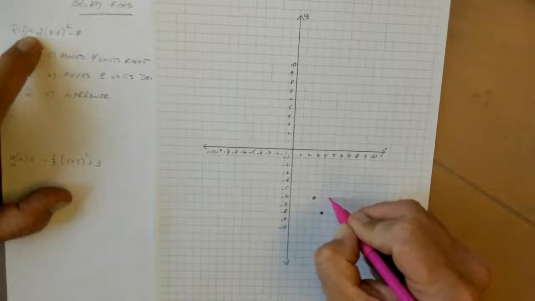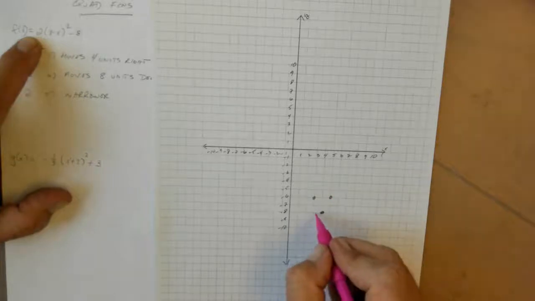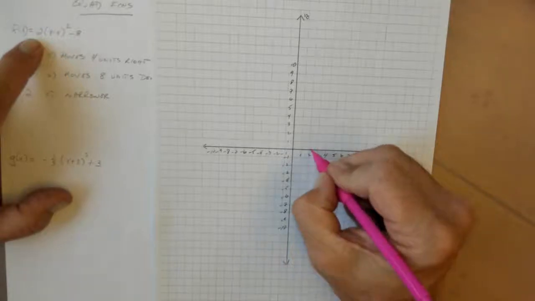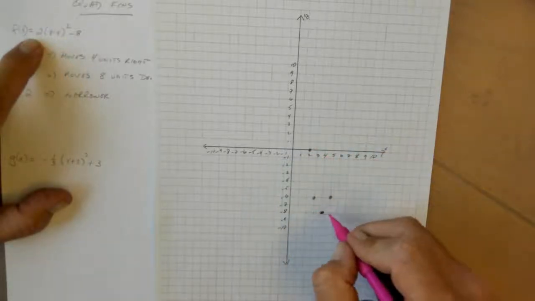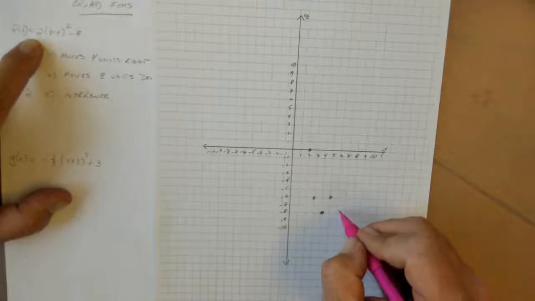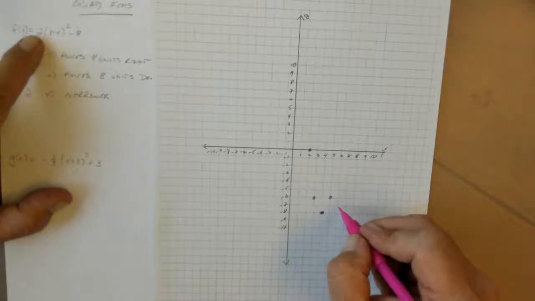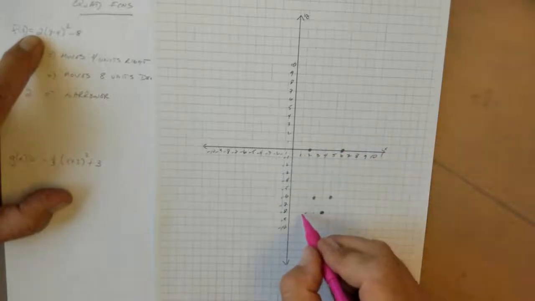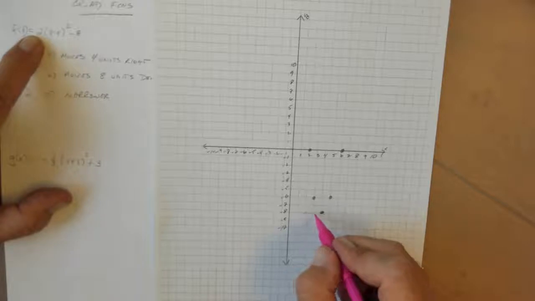Same thing to the right, our point of symmetry. If I go left 2, I would go up 2 squared times our leading coefficient. So 2 squared is 4, times 2 is 8. So I'm going to go up 8, which ends up giving us an x-intercept. Same to the right. If we were going to go left 3, we would go up 3 squared times 2, which is 18.